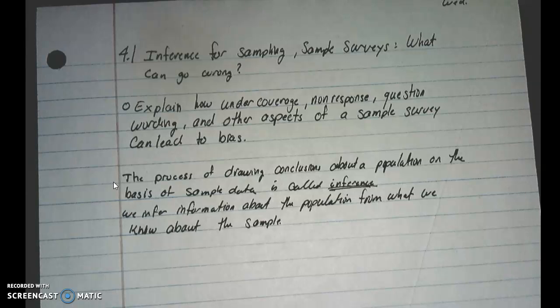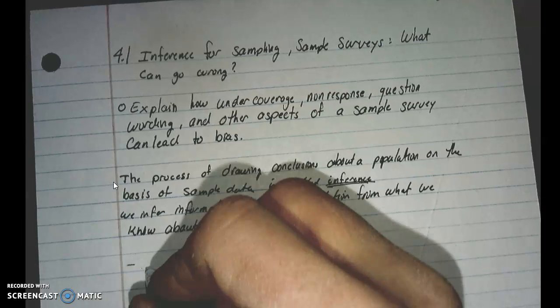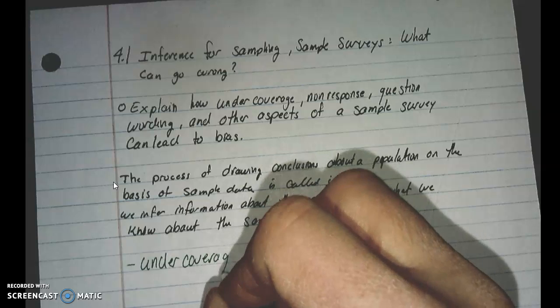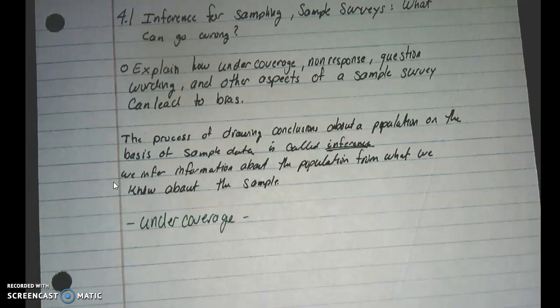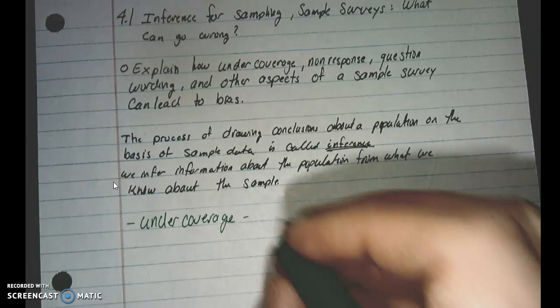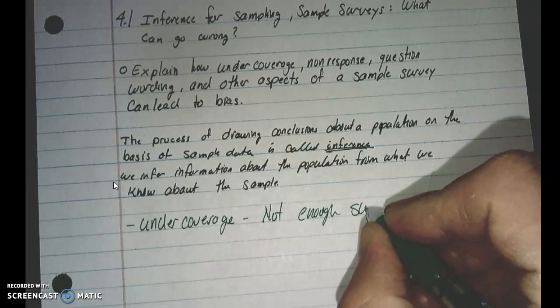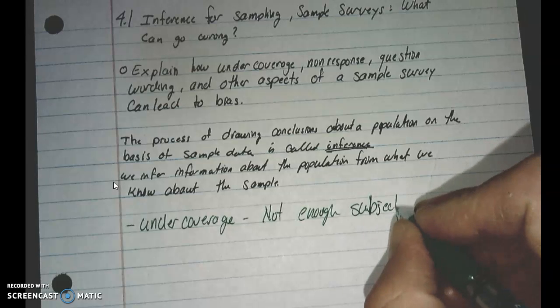Now, the first thing we're going to talk about is, of course, undercoverage. What do you think undercoverage is? Plain and straightforward. Not enough subjects. Yeah, so we don't have enough subjects.